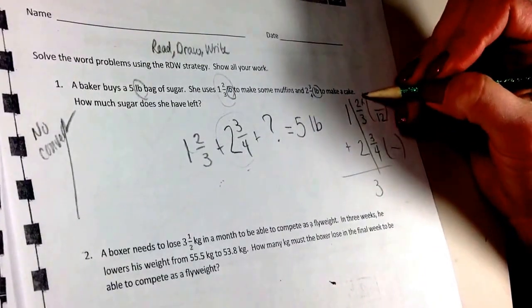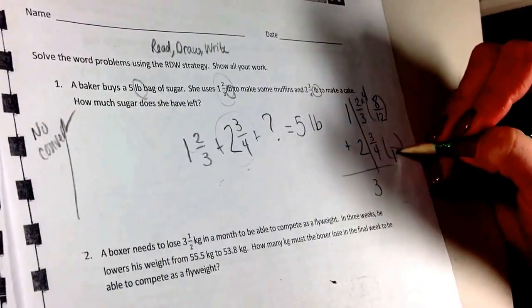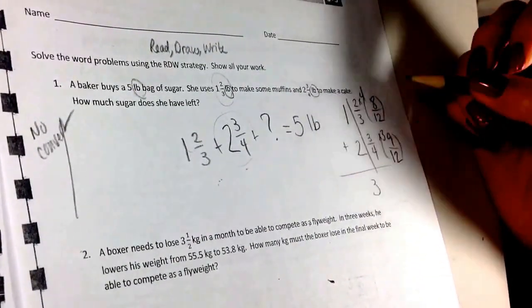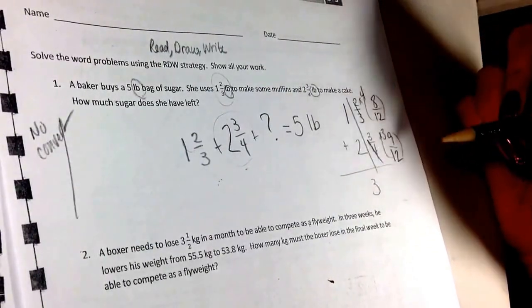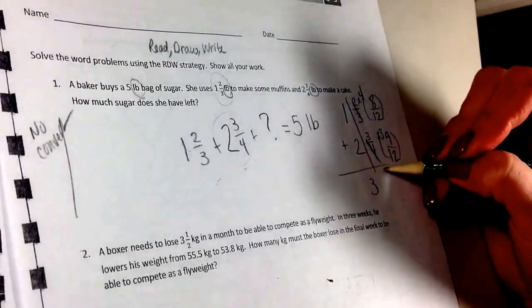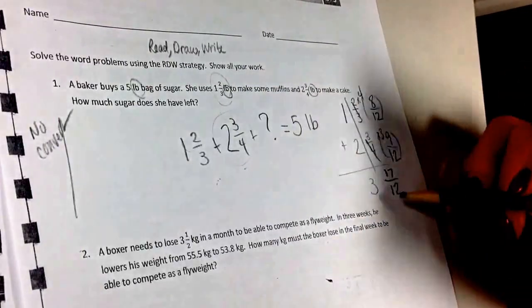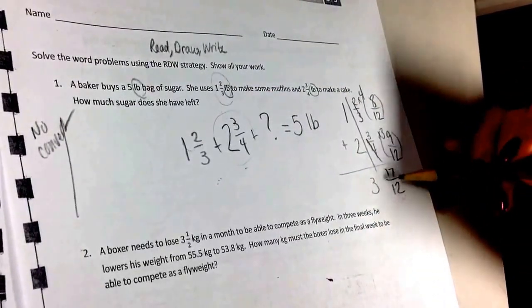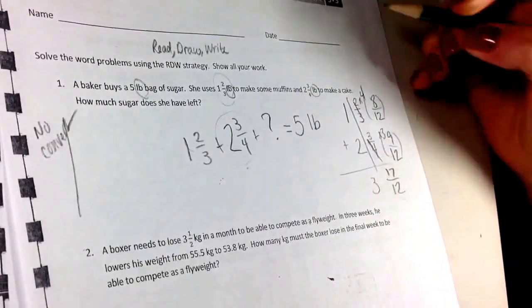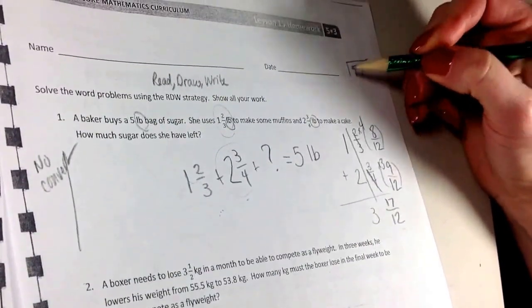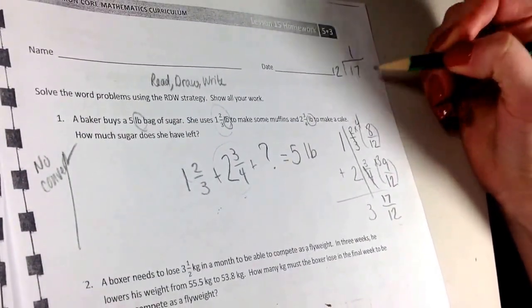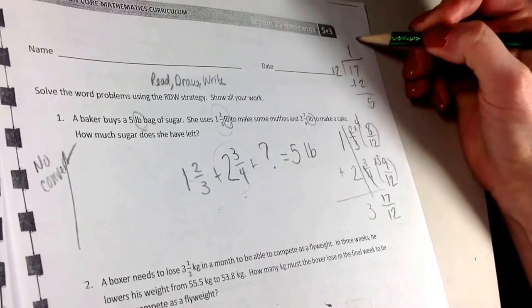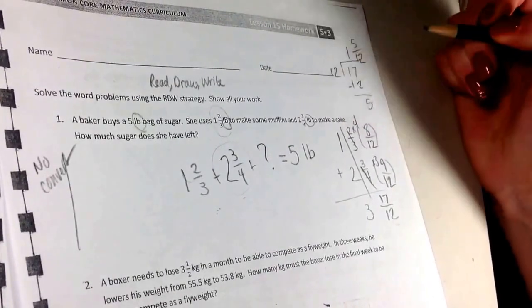I can use 12. So now I have 8/12 plus 9/12, which gives me 17/12. I can't leave it like that because this is an improper fraction, so I have to divide that out. 12 will go into 17 one time, and then I have 5 left over, so I have 1 5/12.